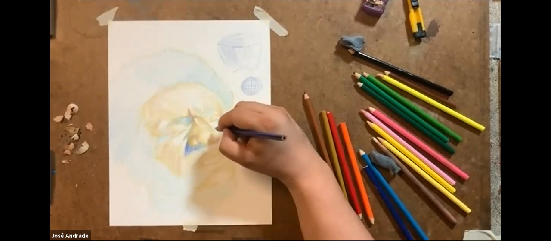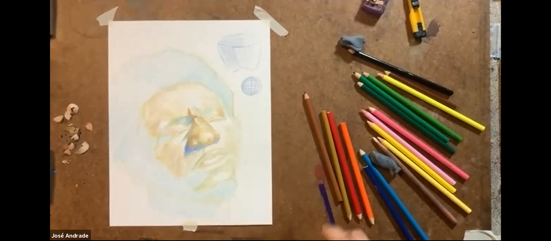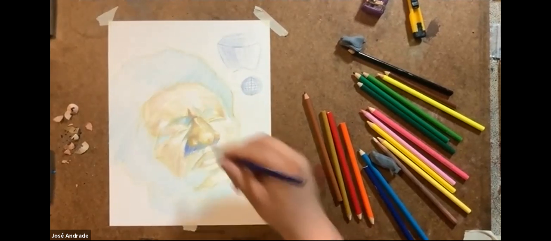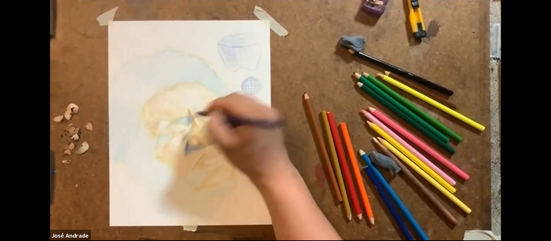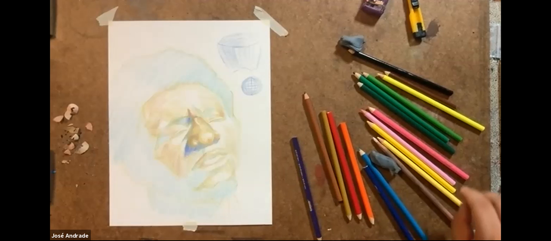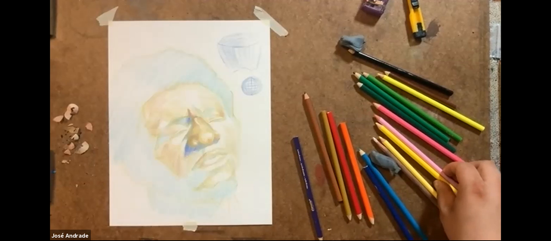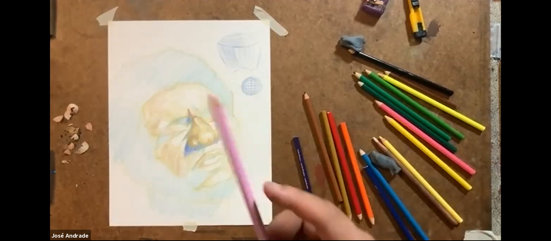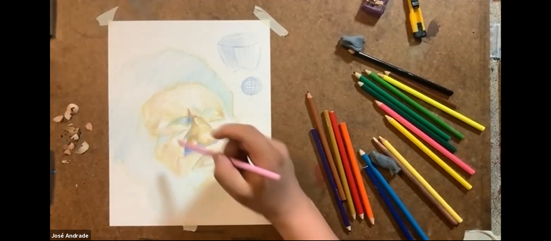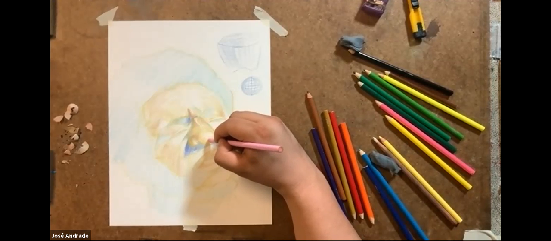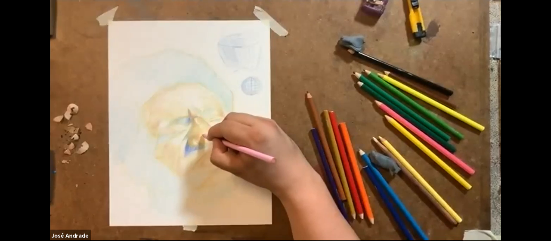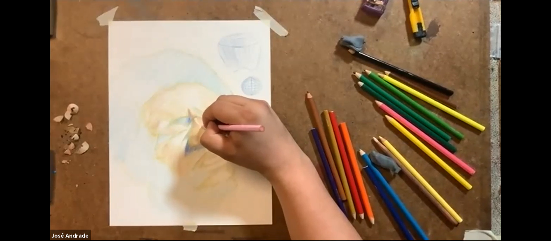So again, this is more playful. This is more fun than the other ones. And if I'm going to go into my highlights, I'm actually going to go into a cold pink. So I'm going to go into more of a reddish purple pink. And I'm very carefully, very lightly, just going to touch some pinks before I go into my lights.